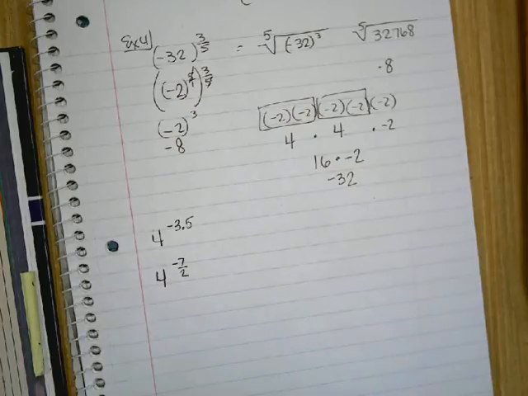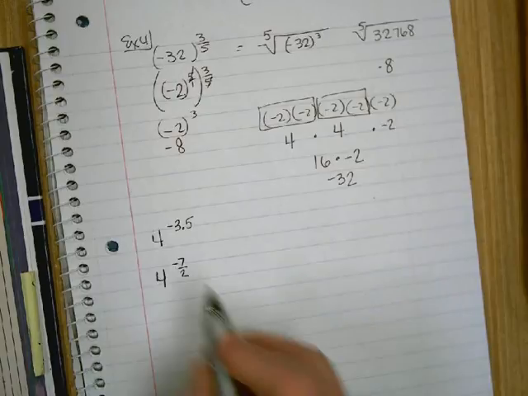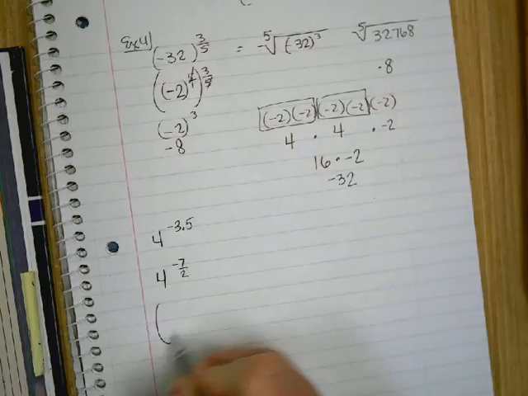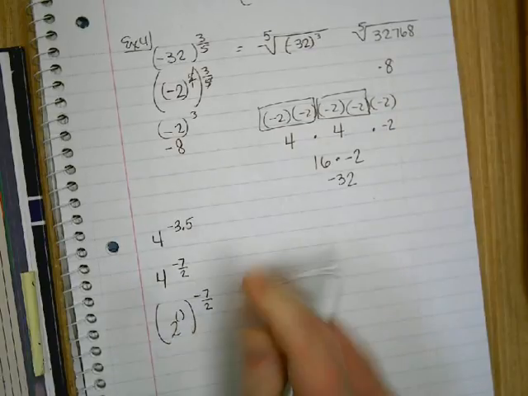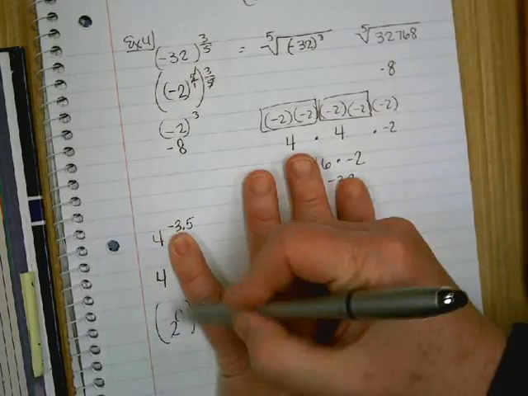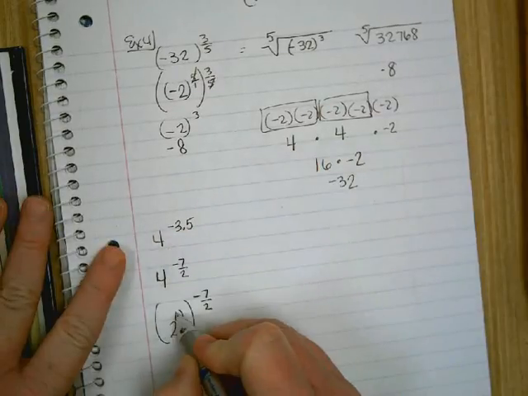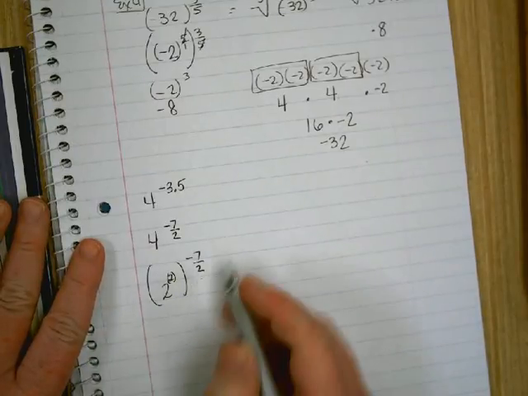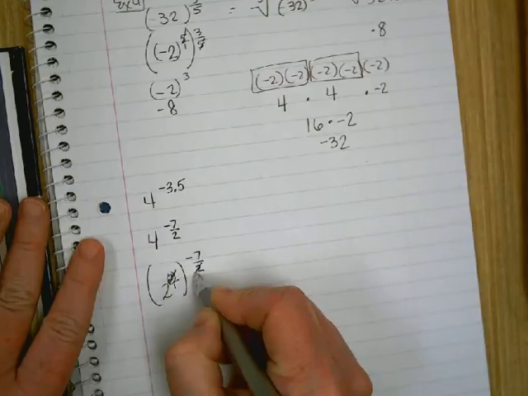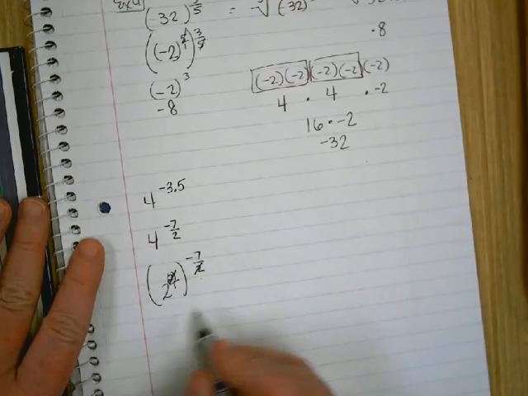Write 4 as a power of 2. 4 is equal to 2 to the... Here's what I'm talking about. 2 to some power is equal to 4. 2 to the second. Okay. Now you need to multiply 2 times negative 7 over 2. What happens when you do that? Those parts cancel. 2 to the negative 7 power.